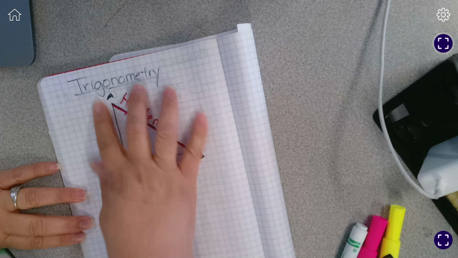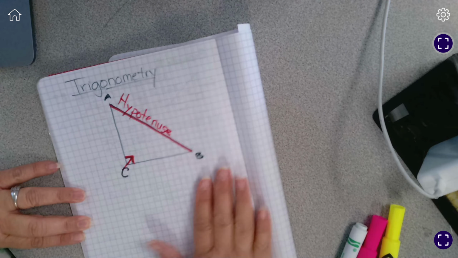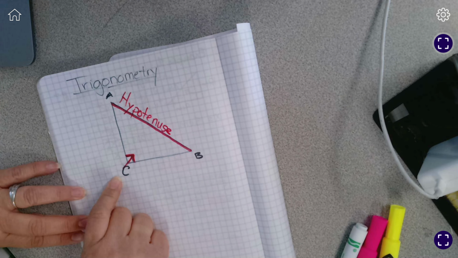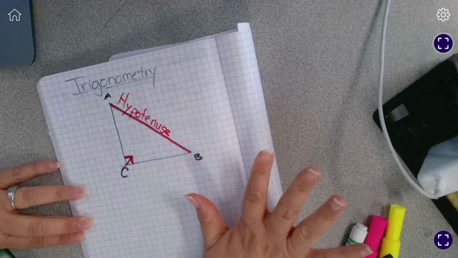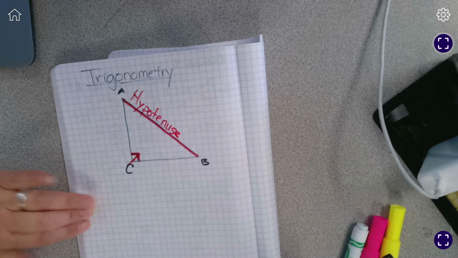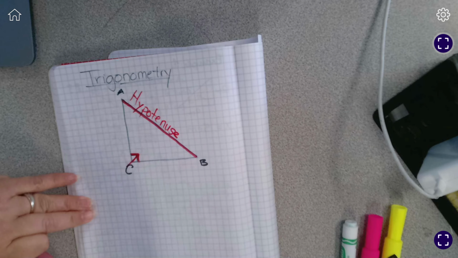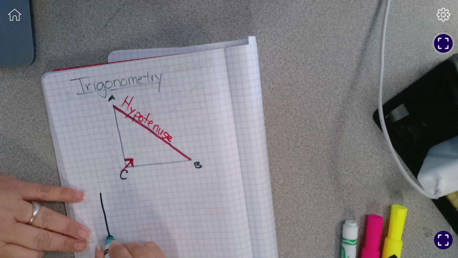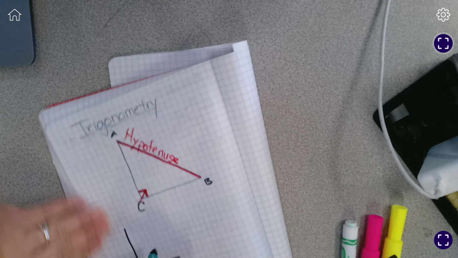So I'm going to redraw this 2 times, but we're really still talking about the same triangle. It's not a different triangle, okay? So let's draw this triangle. Pretend they are exactly the same.